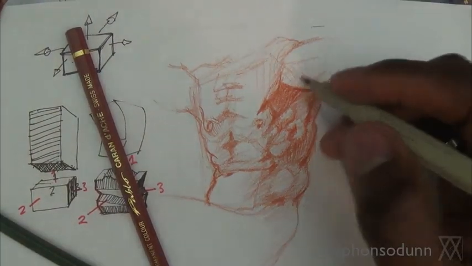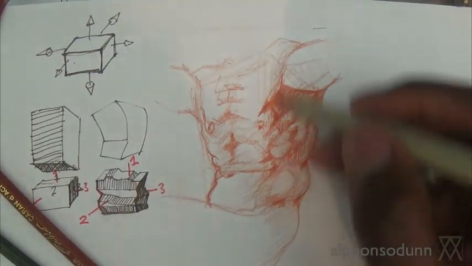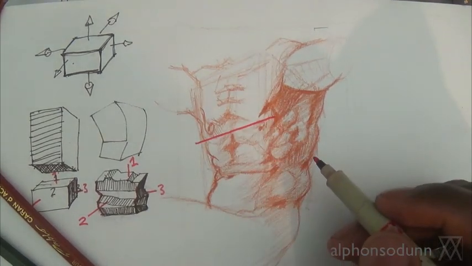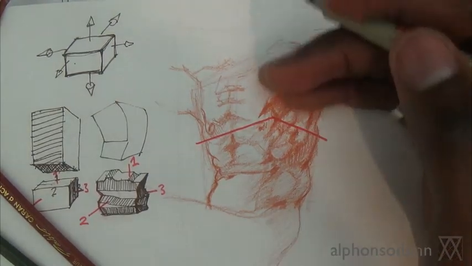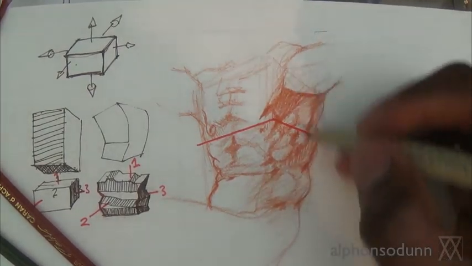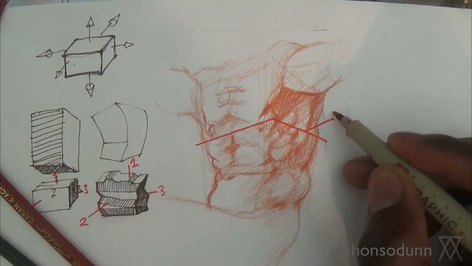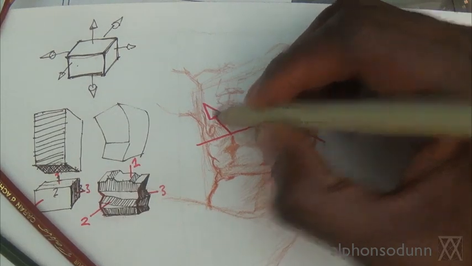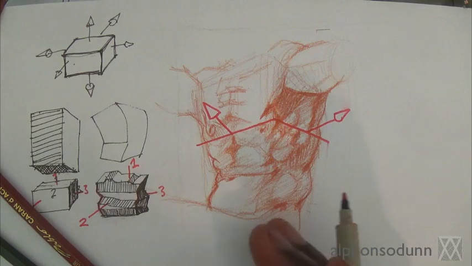So essentially, what's going on is this is the major block of the mass. You have one plane going like this, another plane going like this. See, and all of this is in the side plane, and all that takes place on this side is part of the side plane. So this plane is facing in this direction, and this plane is facing in this direction.